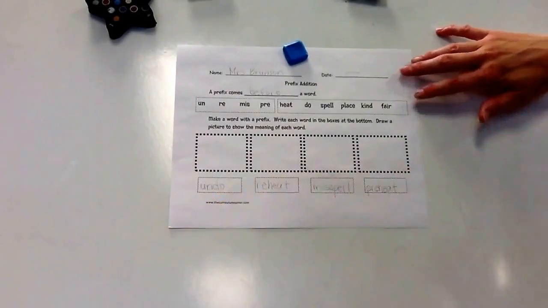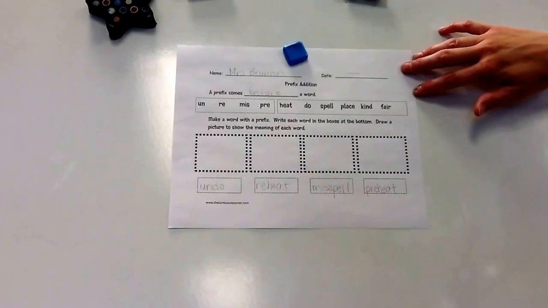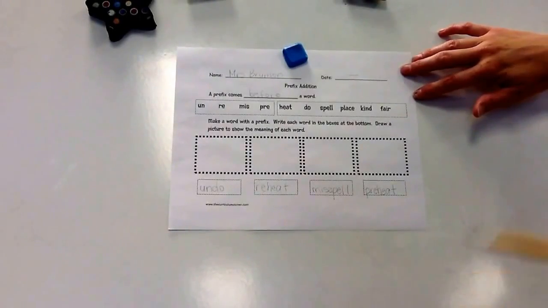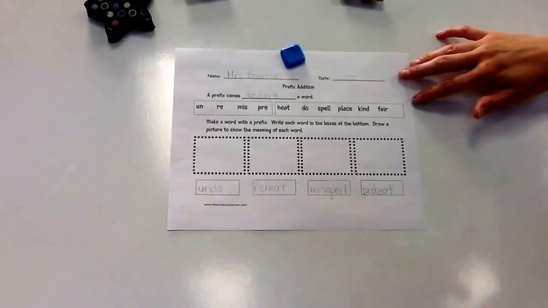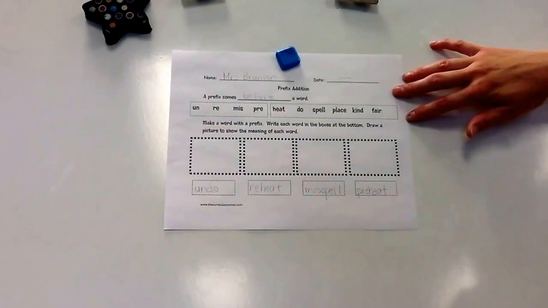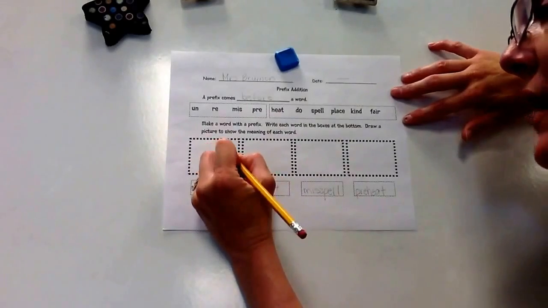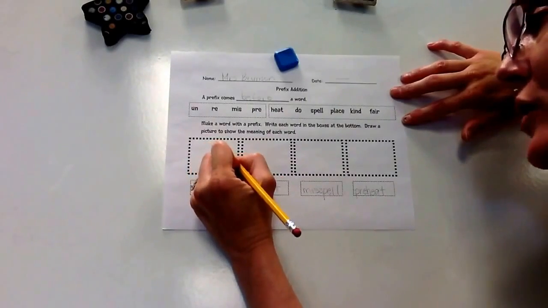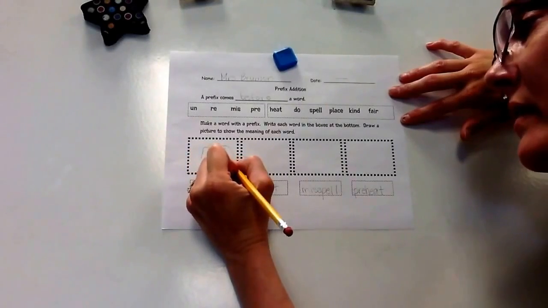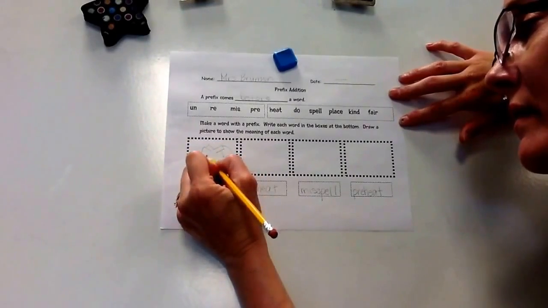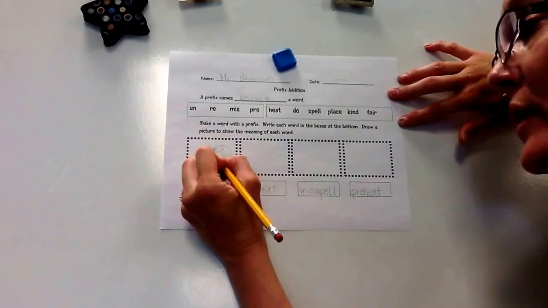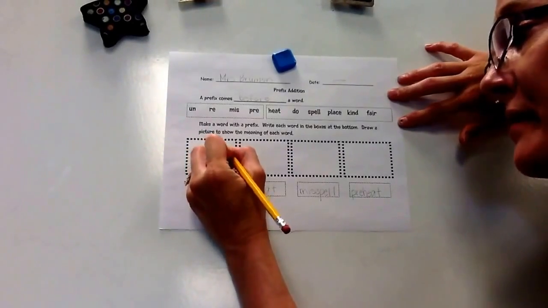So undo. If I undo something, that means the opposite of do. So I think of the top of a shirt, like you undo your button at the top. So I could draw a shirt, like a shirt collar, with the buttons. And then I could show that you could undo the button. Right?